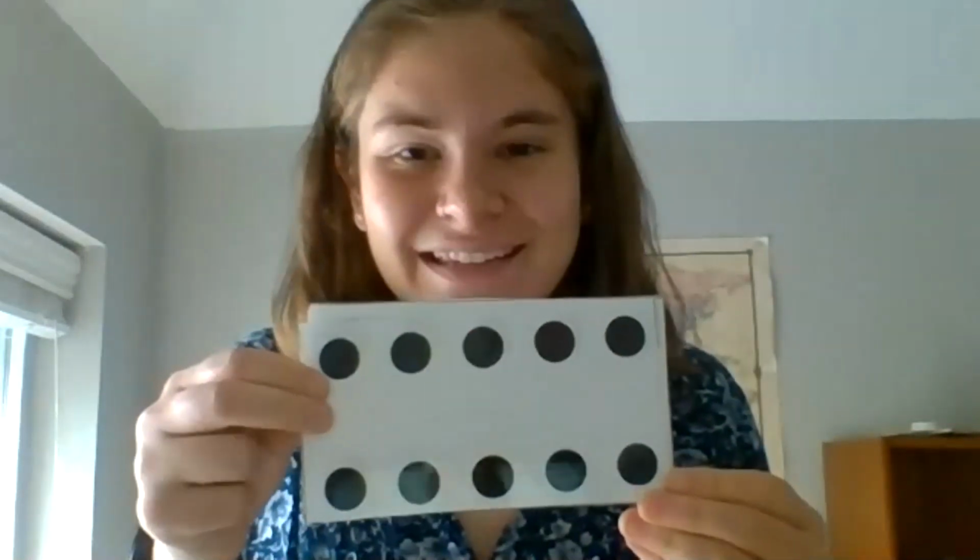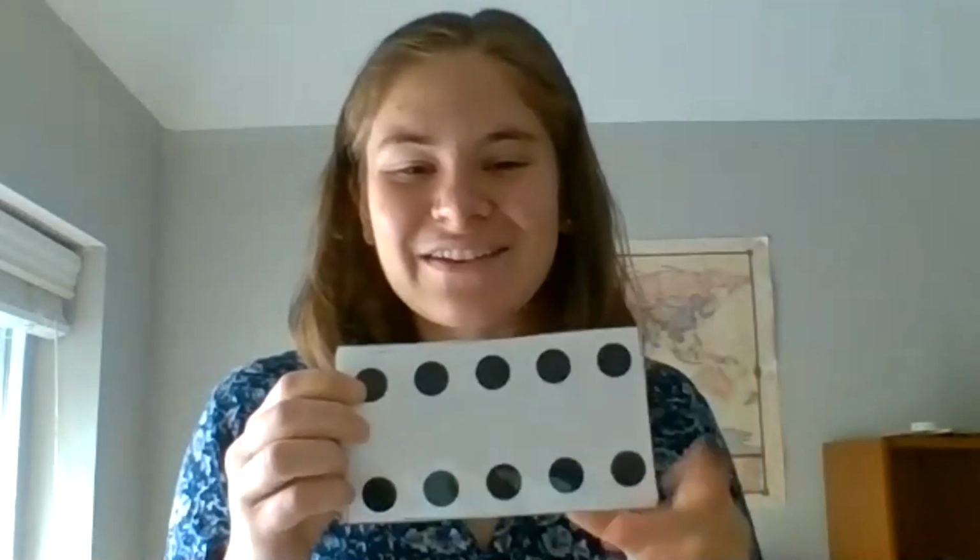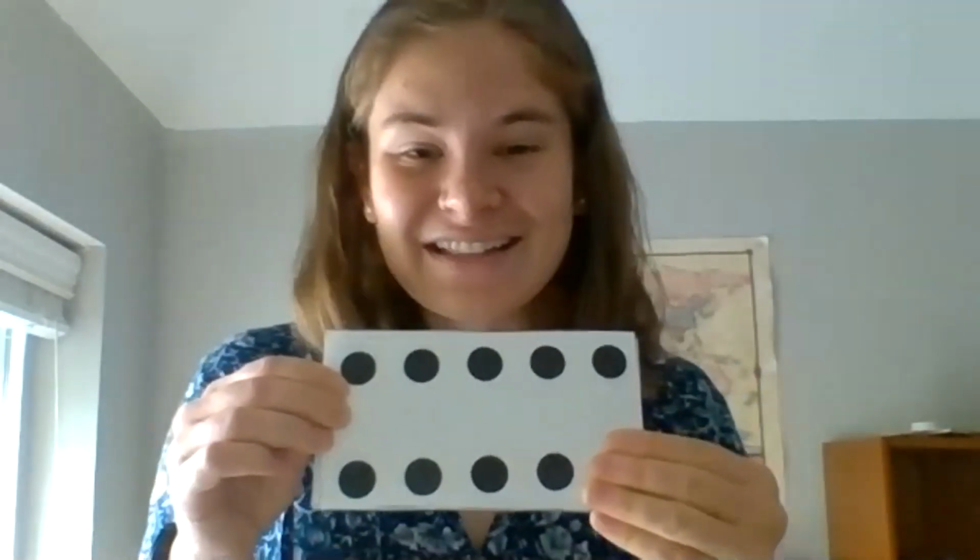Okay, one more, ready? How many dots? 10, right? You could count all the dots, or you could say, I see a 5 group on top and a 5 group on the bottom. They're both filled, so I know that makes 10 altogether. Fabulous. Okay, hide 1. How many are left? 9 dots left. Fabulous.